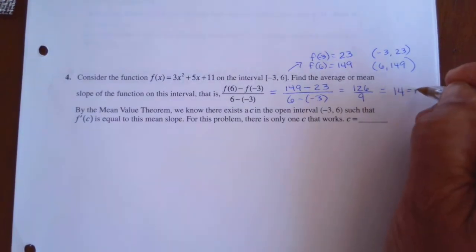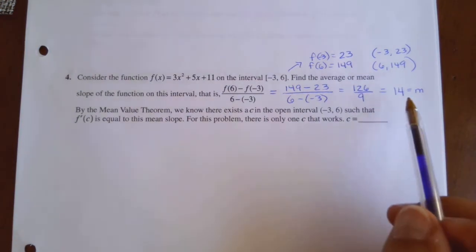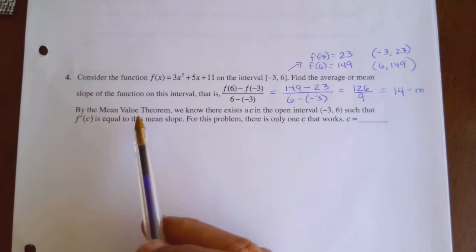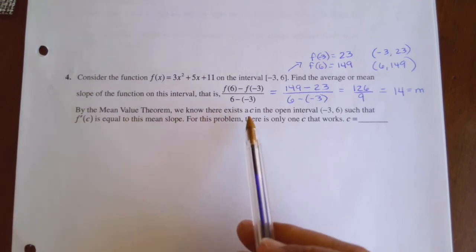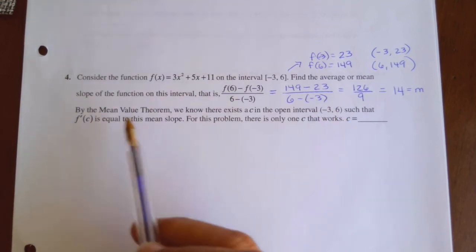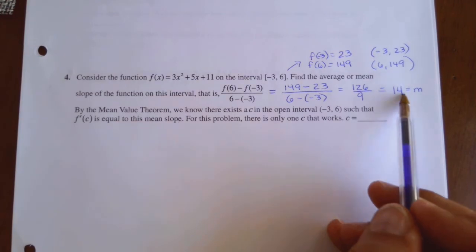So that's the slope, okay? That's m. That's the slope of the endpoints. All right, so now it says, by the mean value theorem, we know that there exists some c in between those two numbers, so another x value, such that the derivative of c equals the slope, this guy.